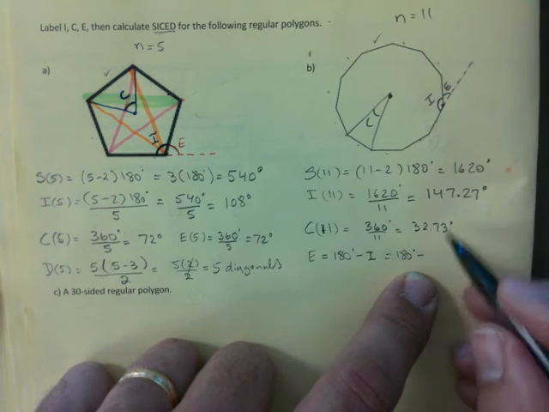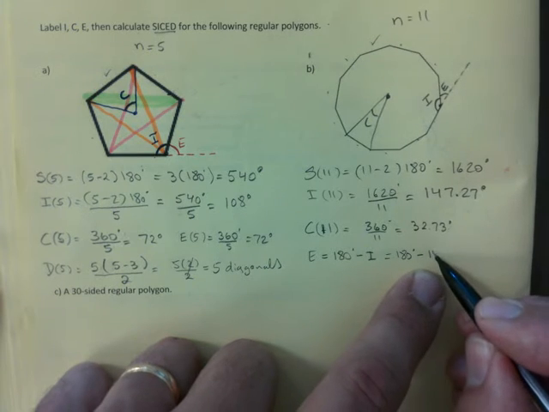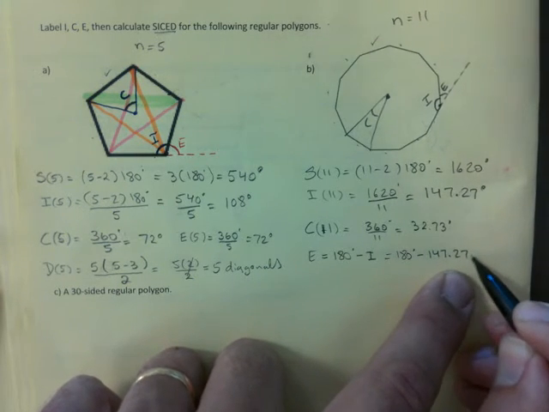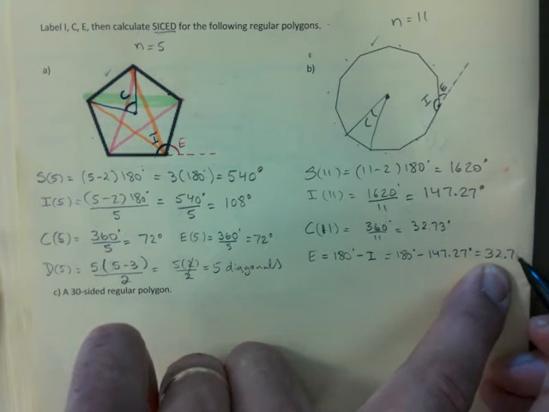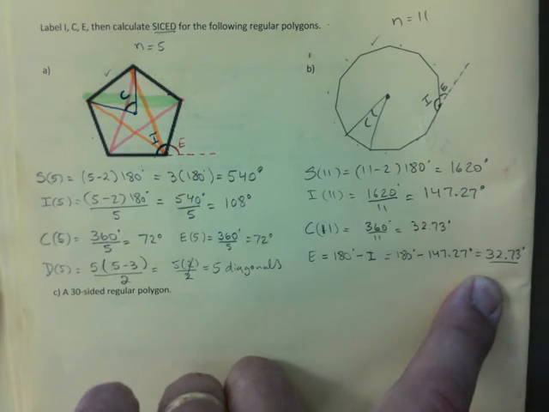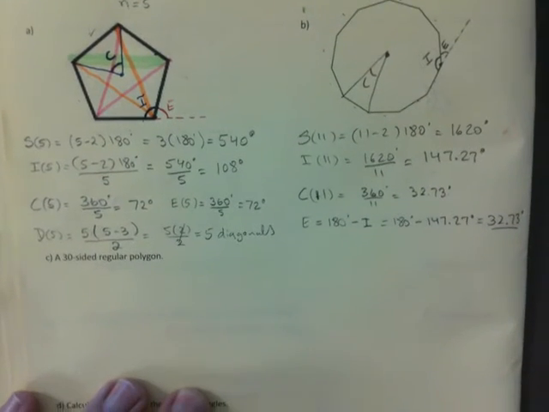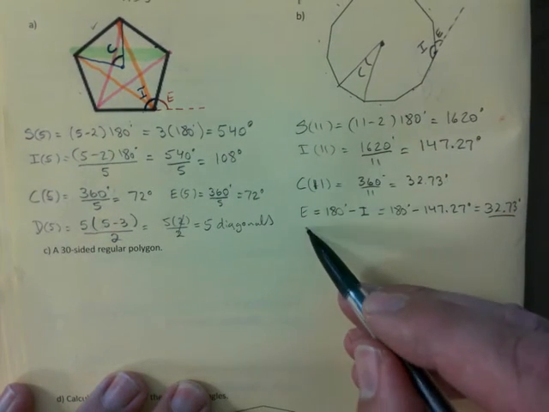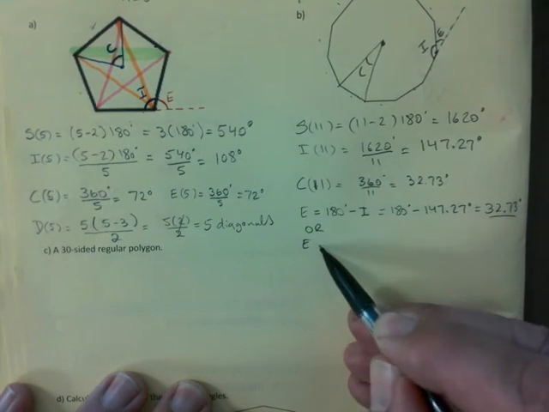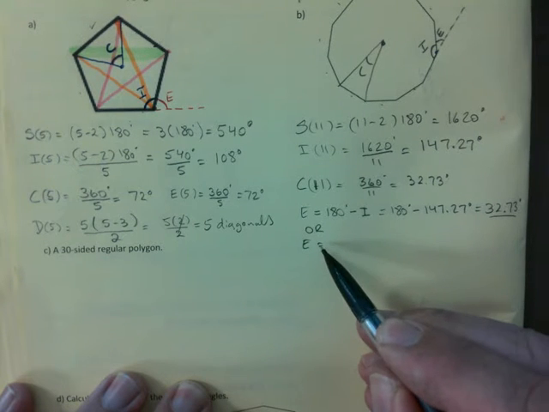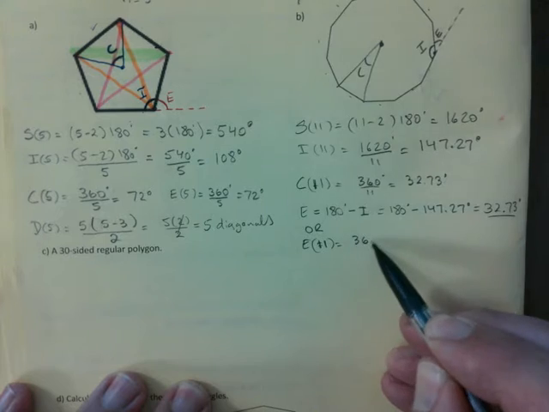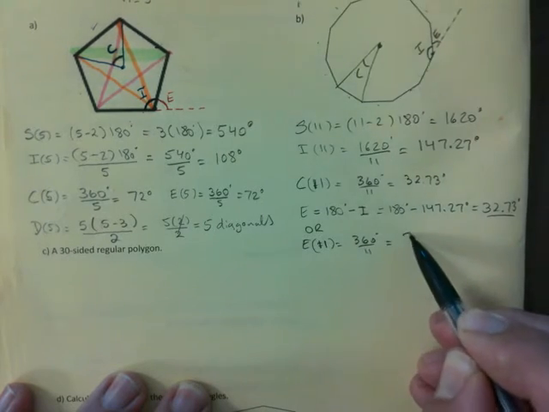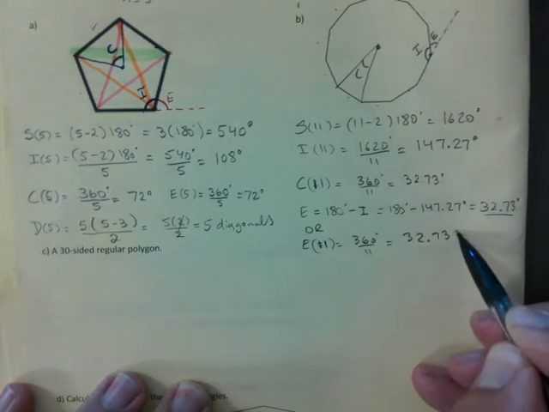But let's keep going. So my interior angle is 147.27, and that, lo and behold, adds up to that. Okay? Or how about we do this another way? Because some of you are going to look at this down the road and be like, huh? What happened there? Or I actually use that formula, right? 360 divided by 11, 32.73 still.